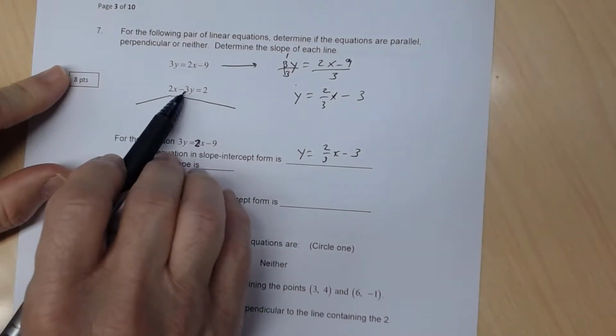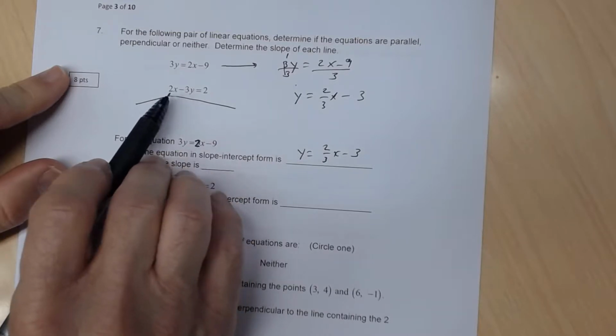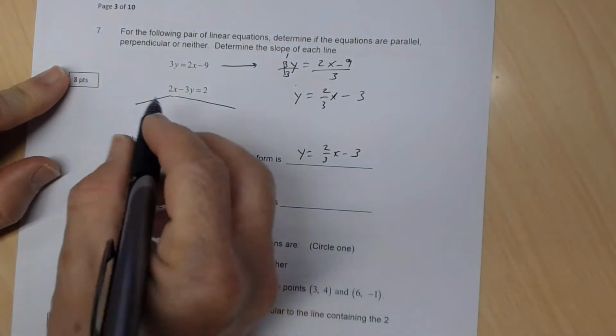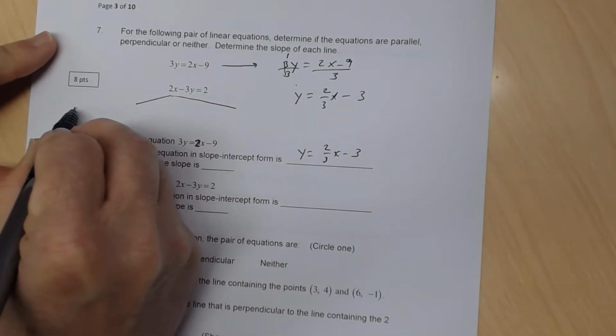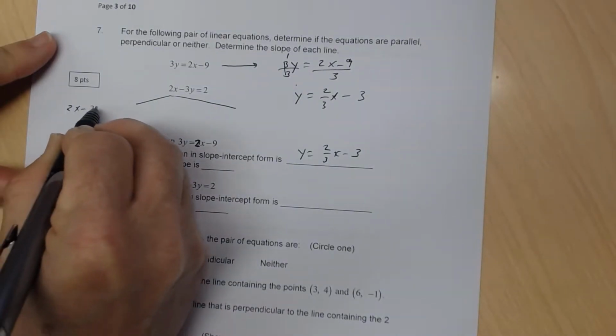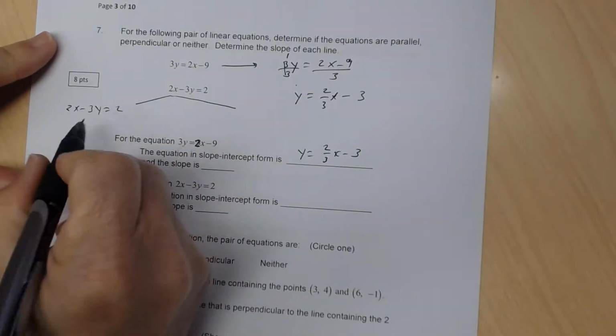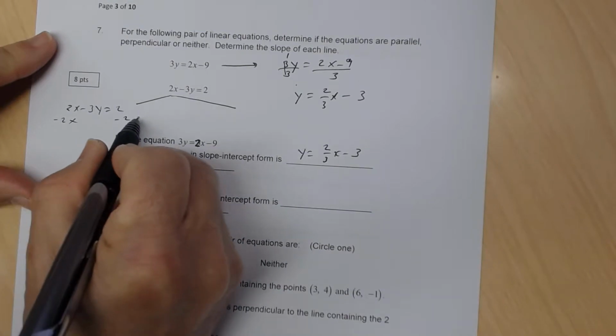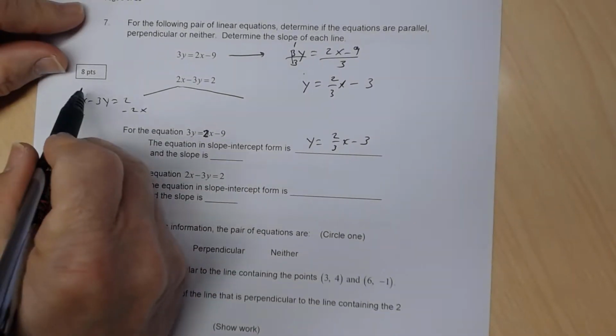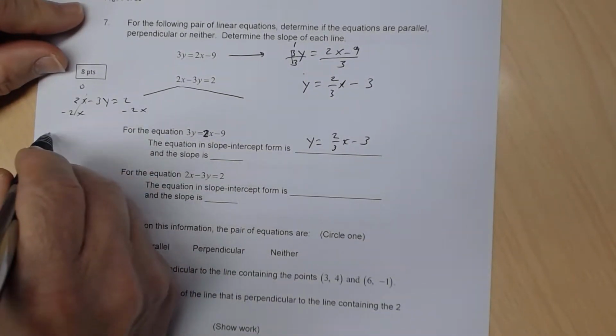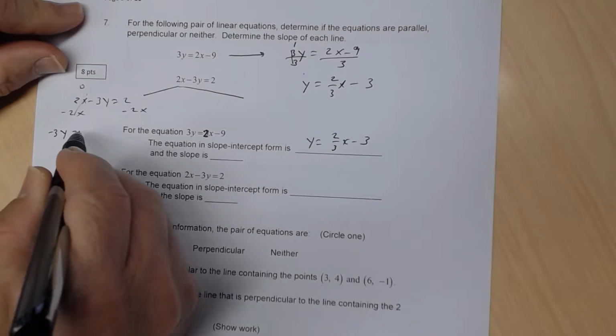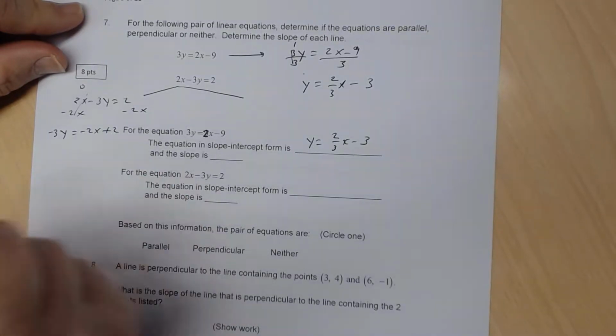So let's go ahead and get the term y by itself. So I'm going to move this 2x over. So let me go ahead and rewrite this. So I get 2x minus 3y equals 2. And so I'm going to subtract 2x from both sides. And so when I combine like terms, I get negative 3y equals negative 2x plus 2.